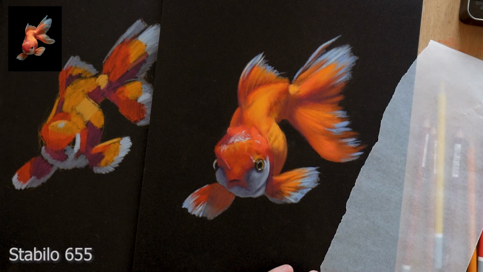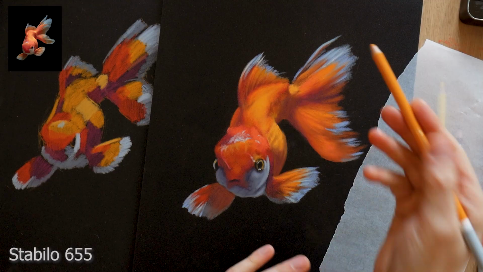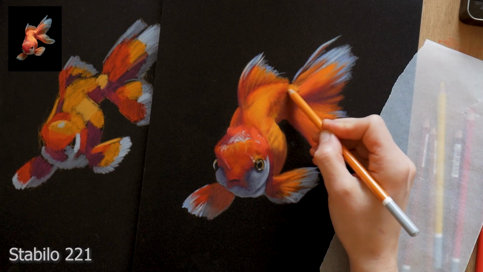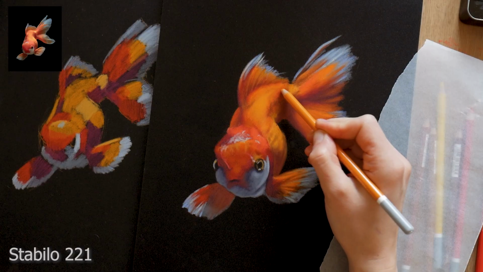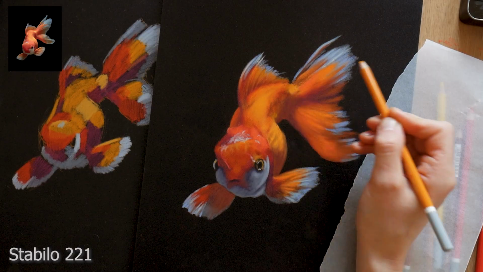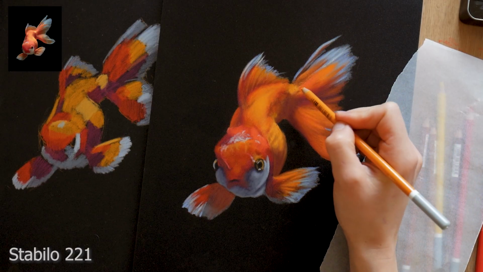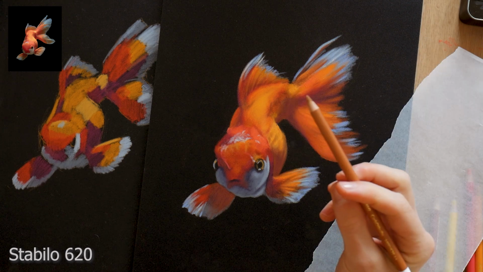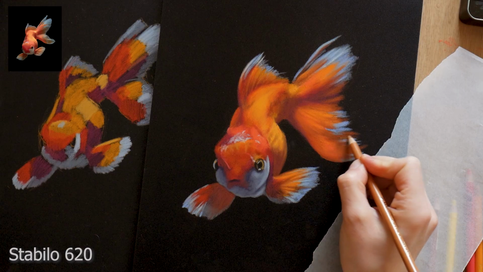Also just going to soften up this edge up here. It has become a little bit hard, so I'm just taking one of the oranges, just really, really gently glazing over the top. We do need to make this lighter as well, that will be happening. And returning to the tail, I have the 620.